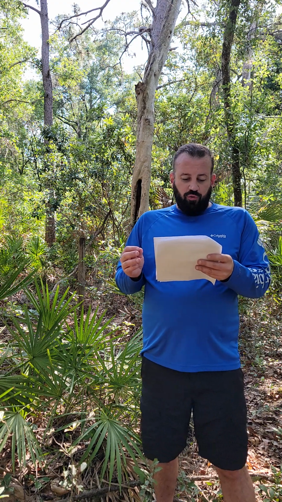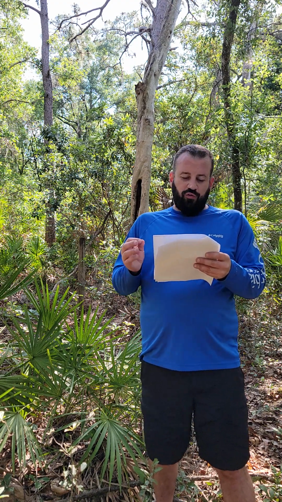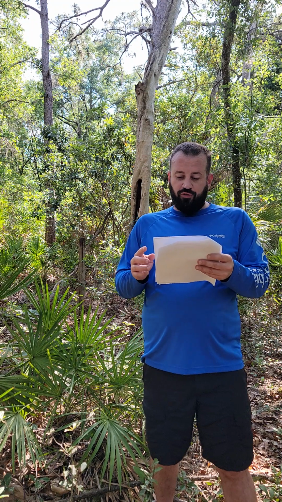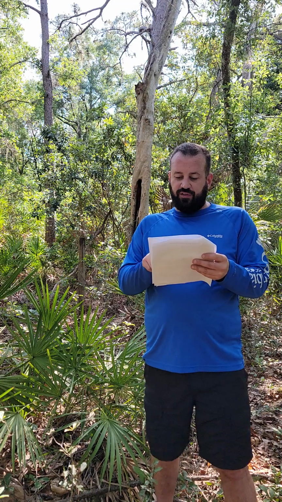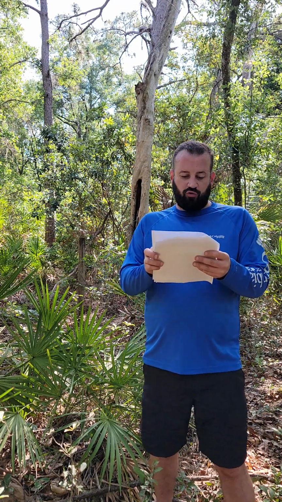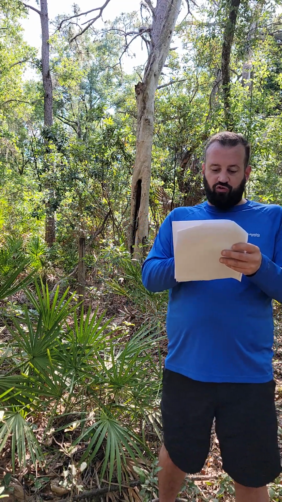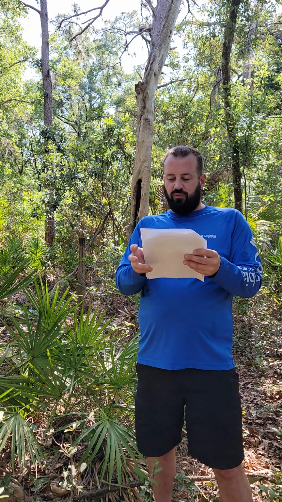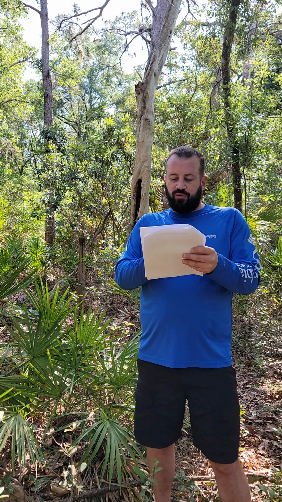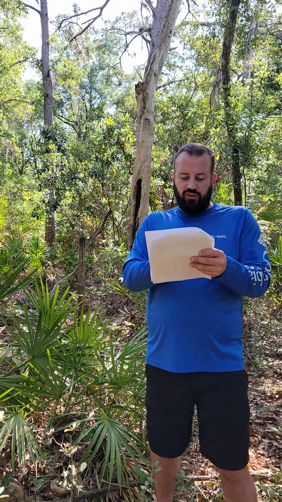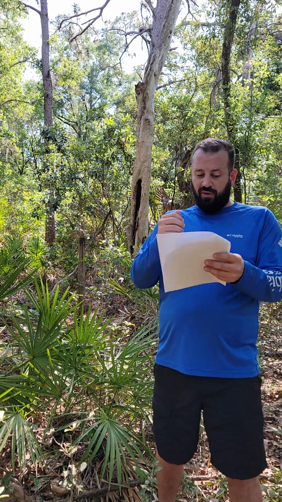Both cypress domes and swamps are important habitats for many birds and wildlife species, and they provide essential ecosystem services such as water storage, infiltration, flood control, and carbon sequestration. However, they are also vulnerable to degradation from human activities such as development, drainage, and logging, which can have serious consequences for both the wetlands and surrounding environments.